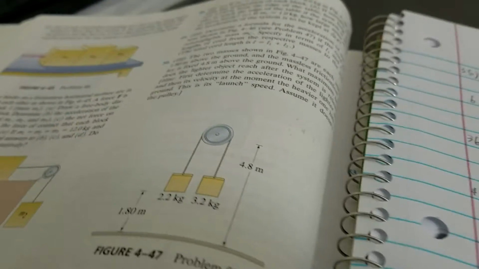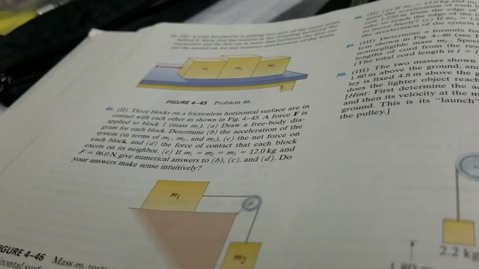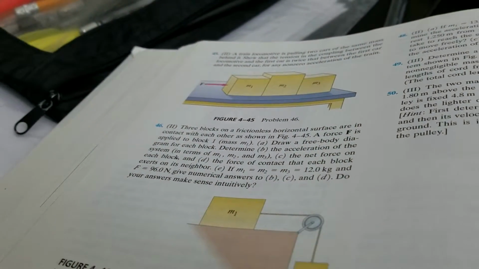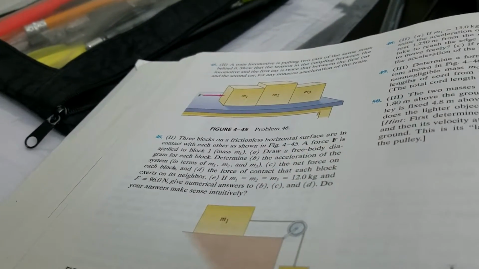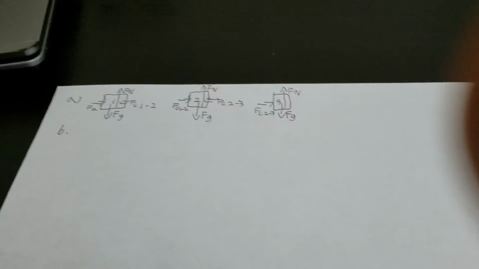Now part B is asking for the acceleration of the system in terms of mass 1, mass 2, and mass 3. So for part B, we're doing the whole system.